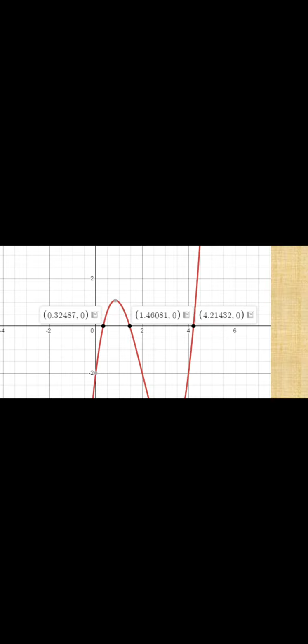When we simplify it, we need to find where it's less than or equal to 0. So equal to zero is for the points of intersection, okay? And less than zero is for the intervals below the x-axis.